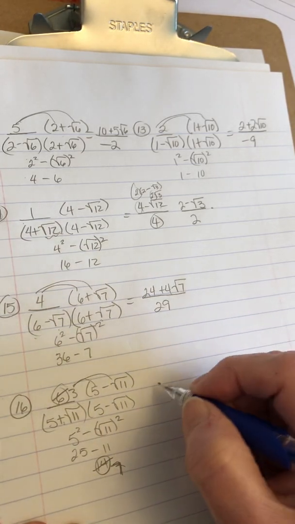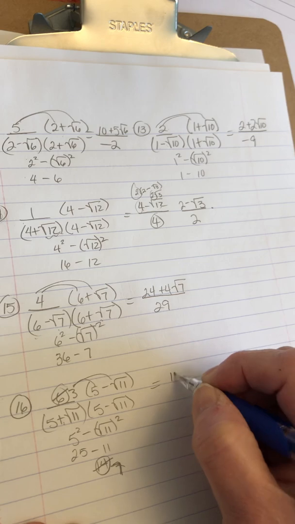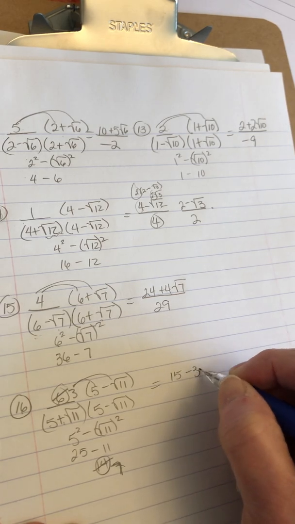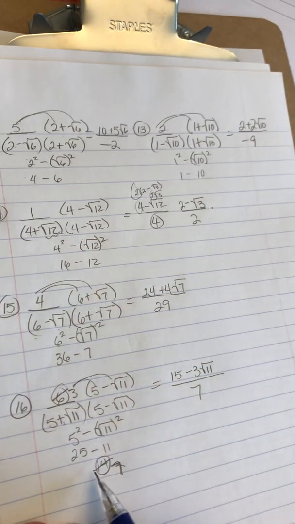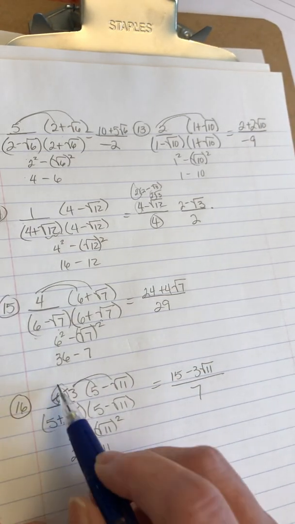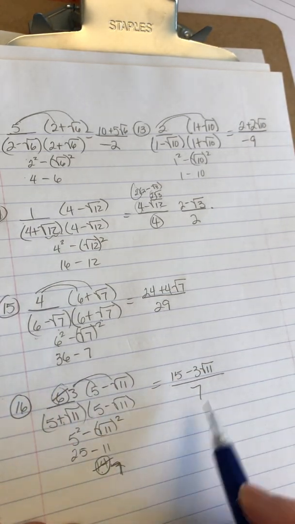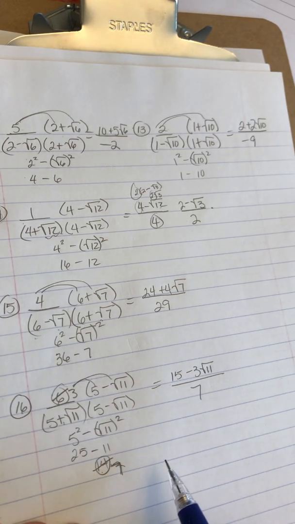Then I can distribute my 3, which gives me 15 minus 3 times the square root of 11, all over 7. So I divided out that 2, because it needs to be in simplest form.